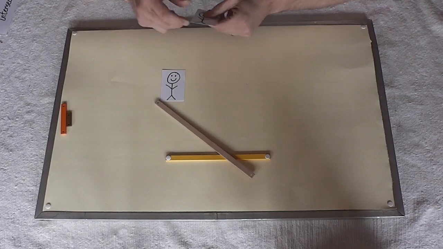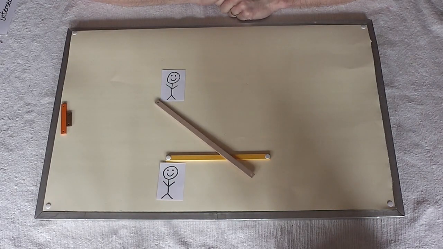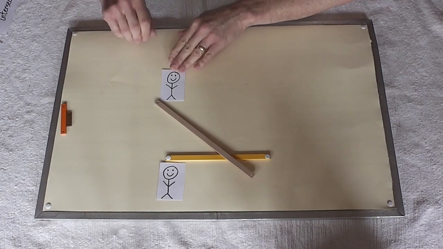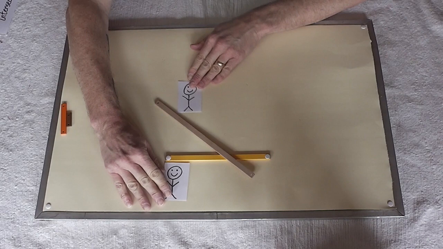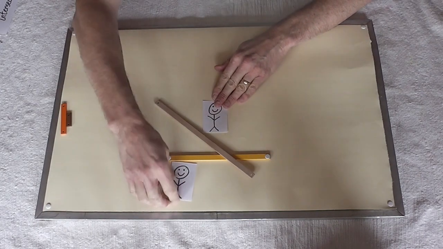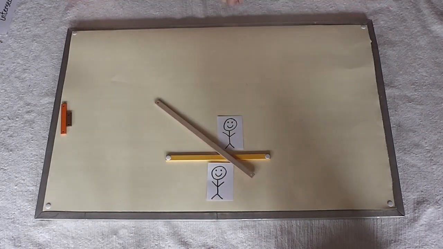Why are they happy? Well, they live across the street from each other, but they know if they start to walk along the sidewalks, eventually the sidewalks intersect and they get to see each other. So that's what makes them happy.